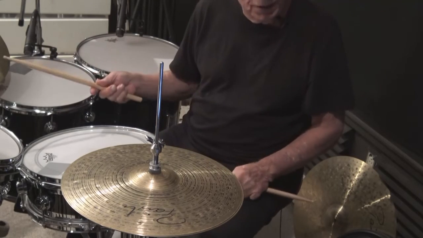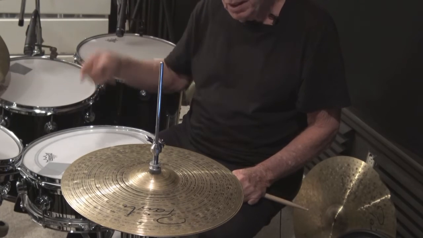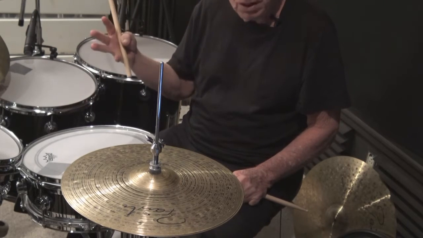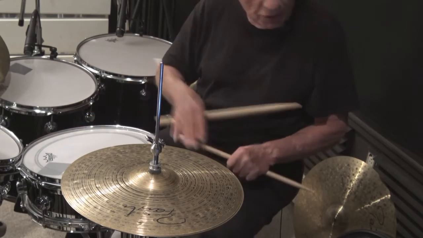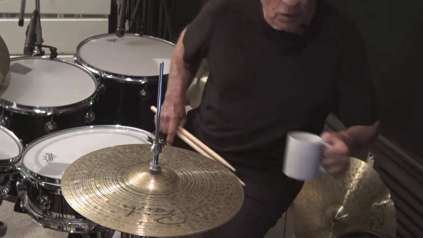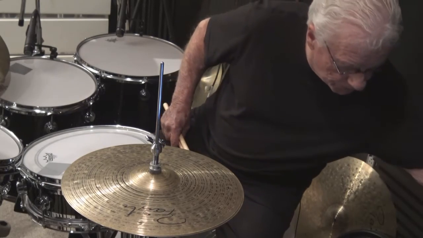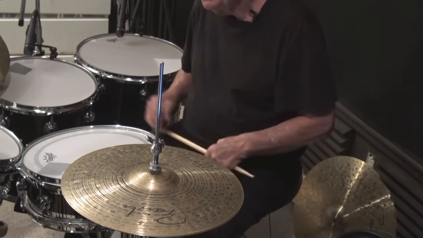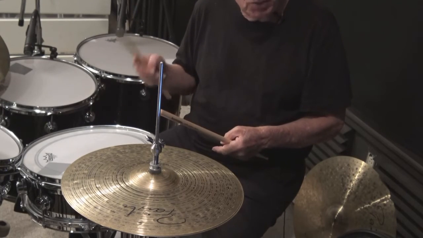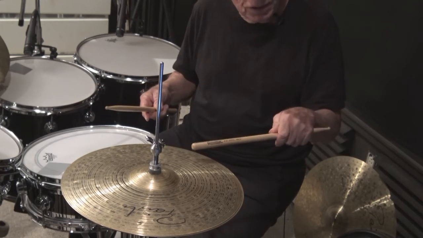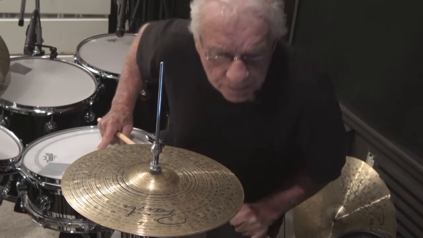Now, what is the right hand going to do? Well, it's going to play that 3 against 4 pattern. I'm thinking in 3, 4 times, but I'm playing in 4, 3 times. Do we understand that statement? If not, I will elaborate on that. Okay, so now what I'm doing is dissecting it. Instead of putting the left foot in immediately, you might want to just do the bass drum and the snare drum.